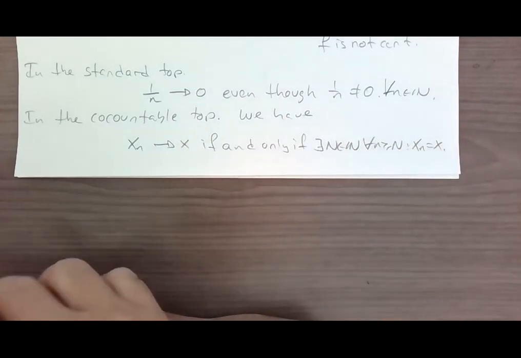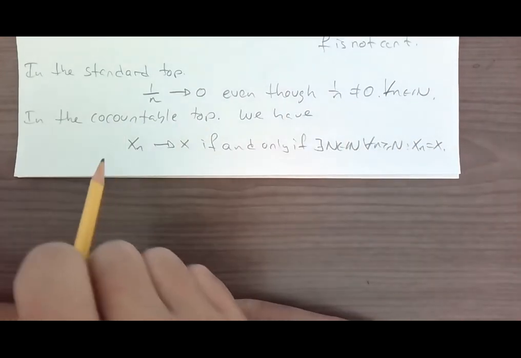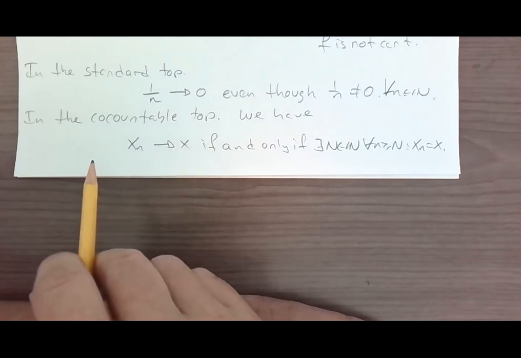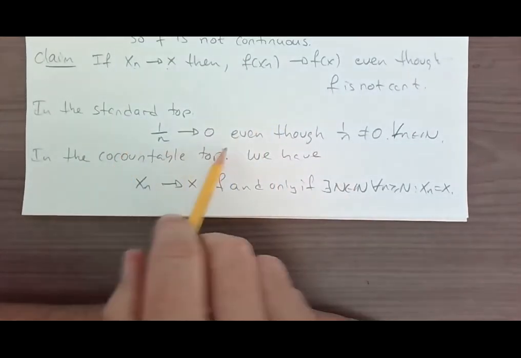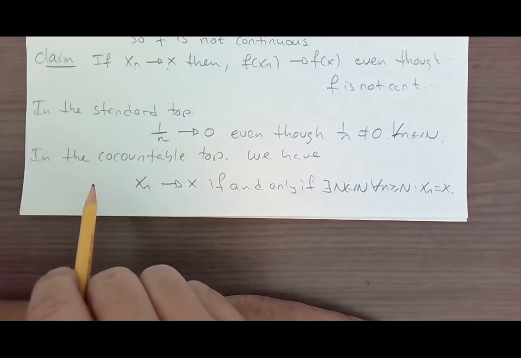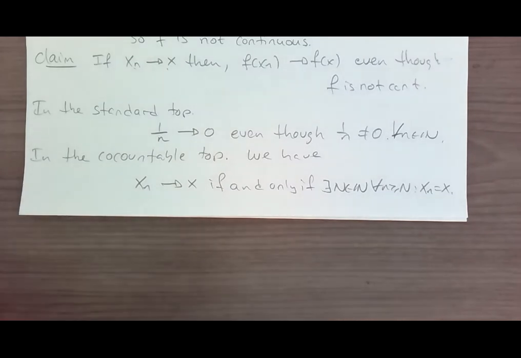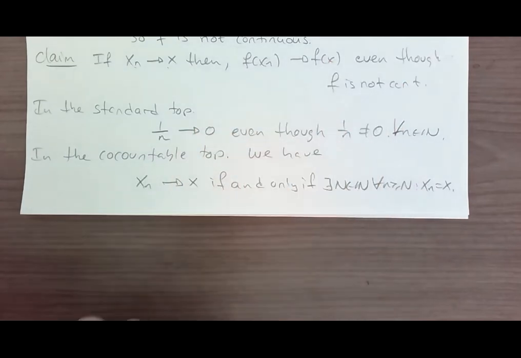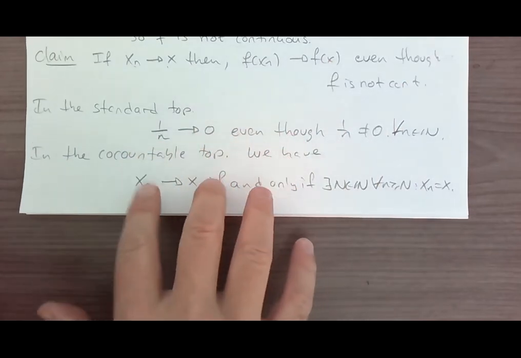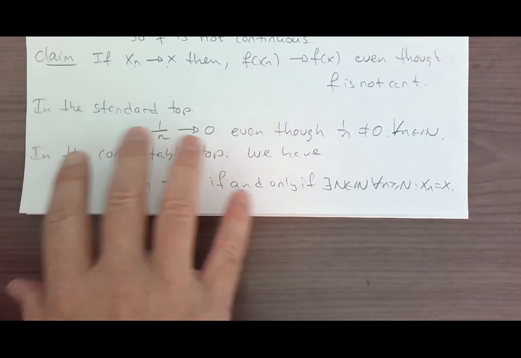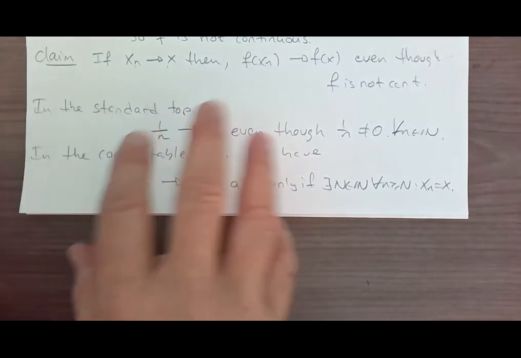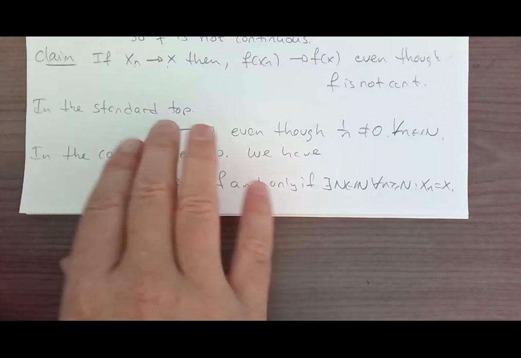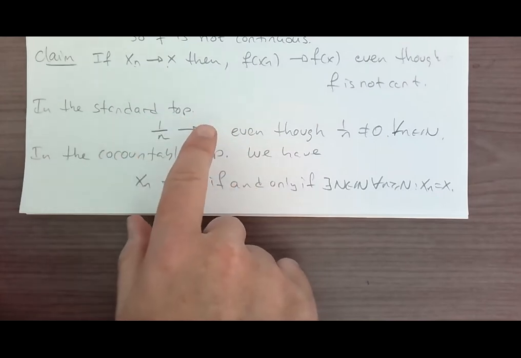So in this co-countable topology, these sequences eventually become equal to x. This is, of course, not true in the standard topology. And I've seen some of you, even in your midterms, there seems to be some confusion about this point here. When we're talking about convergence, we're not requiring in any possible way that the sequence we're looking at should be equal to this limiting point.